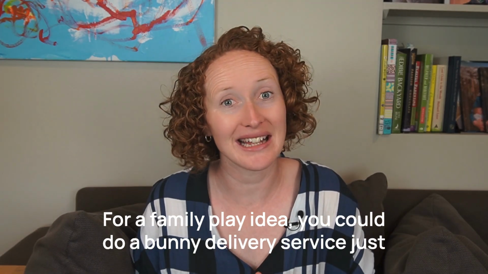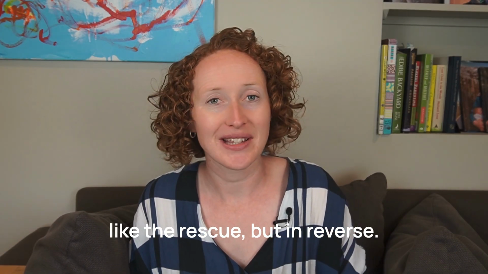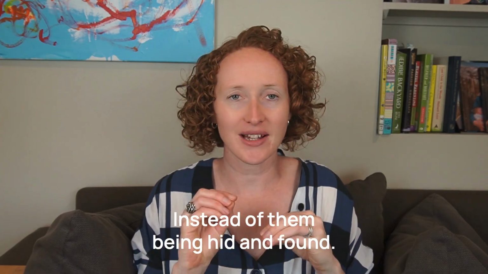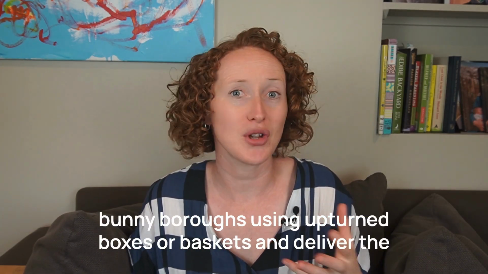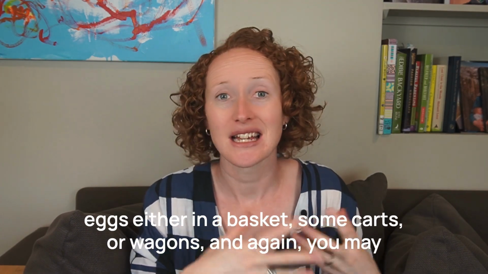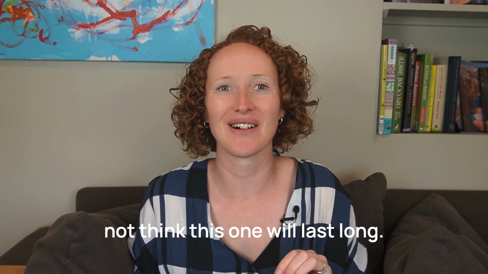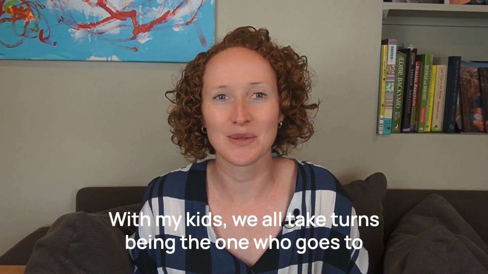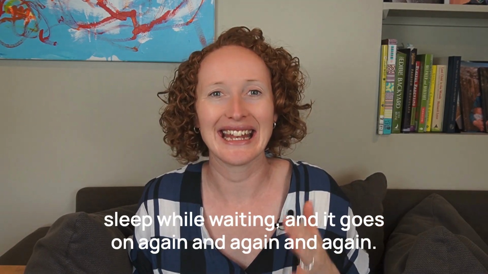For a family play idea, you could do a buddy delivery service, just like the rescue but in reverse. Instead of them being hidden and found, you start with everything, and you can make bunny burrows using upturned boxes or baskets and deliver the eggs either in a basket, in carts or wagons. And again, you may not think this one will last long. With my kids, we all take turns being the one who goes to sleep while waiting, and it goes on again and again and again.